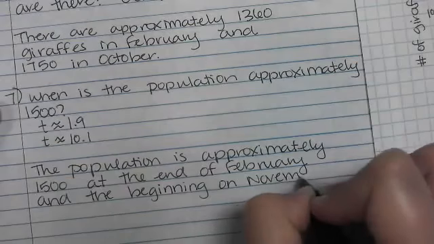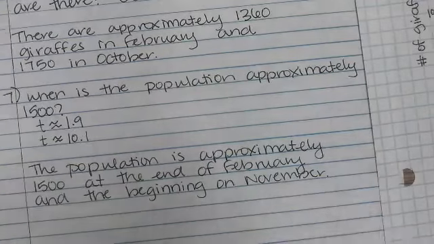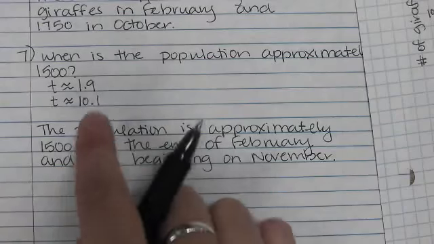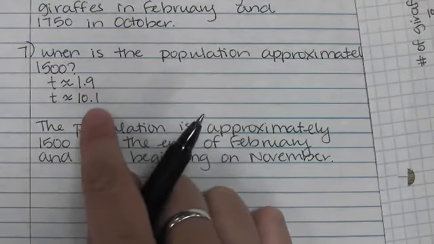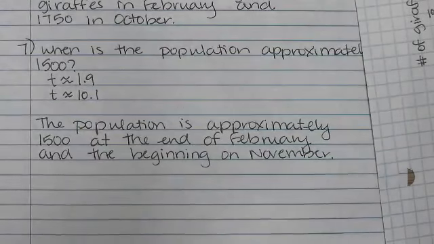And if you wanted to be tricky and use proportions and figure out exactly what day is like 9/10 of the way through February or 1/10 of the way through November, you could do that if you wanted, but this is as exact as I would like for you to have it.